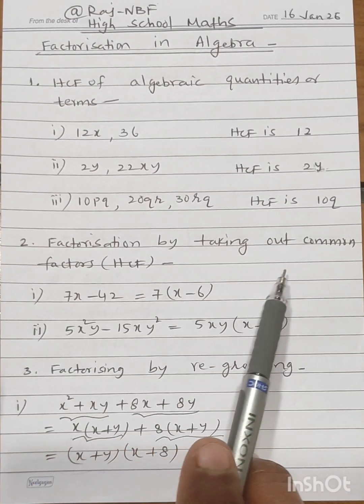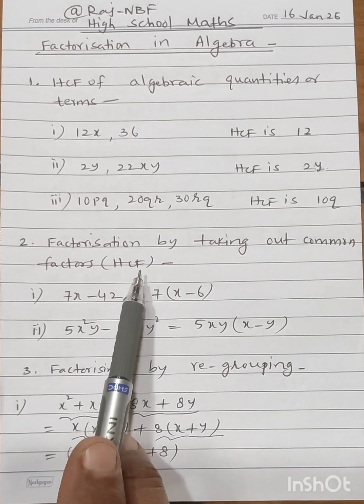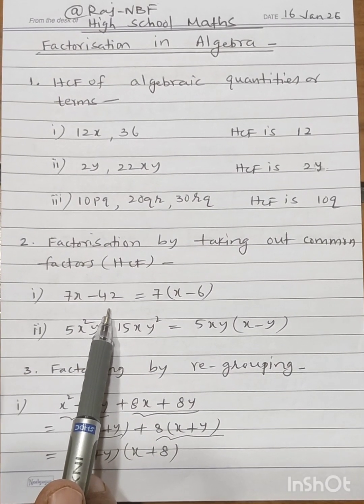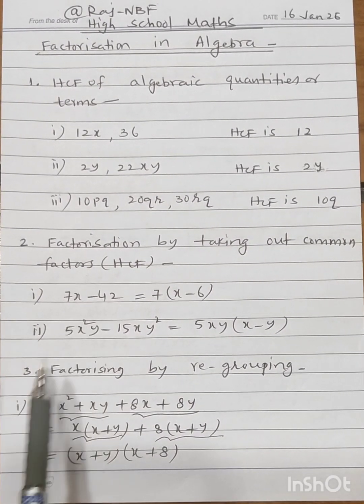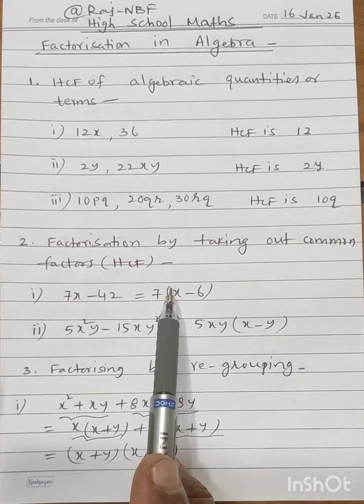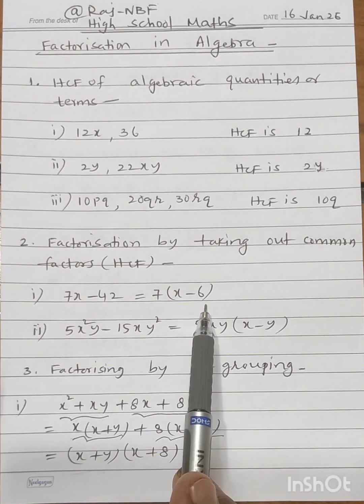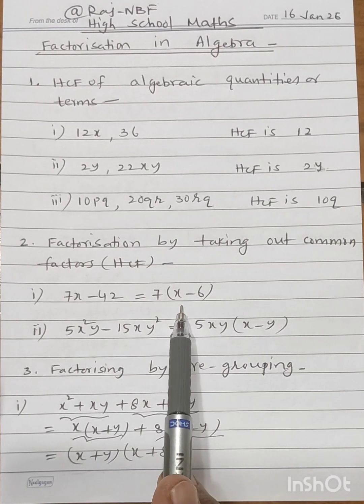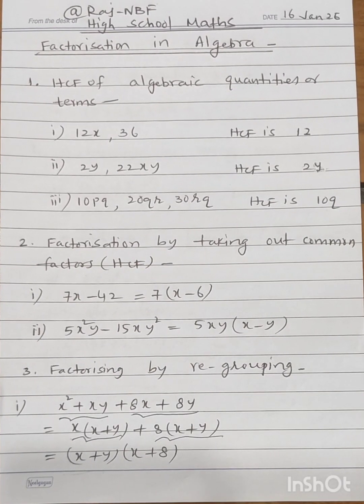Now factorization by taking out common factors, SCF. Now this is an algebraic expression. We have to find its factors. We take out the highest common factor in the two terms, which is 7, and then put the balanced factors in the bracket. So we have got two factors, one is 7, the other is x minus 6.